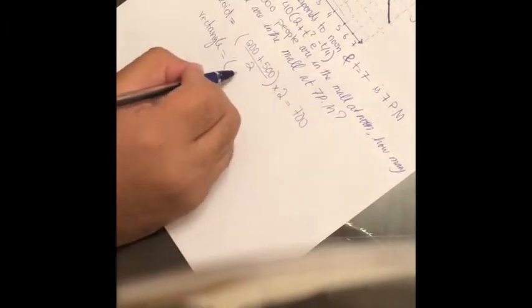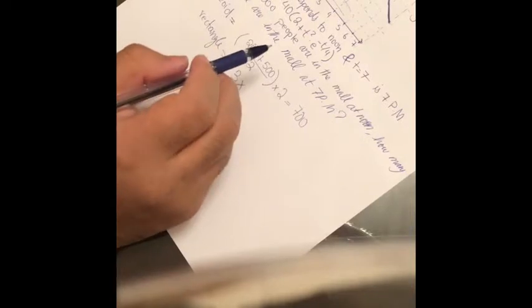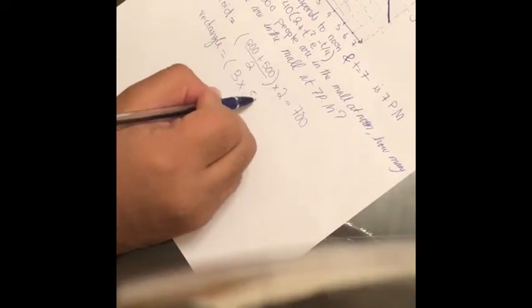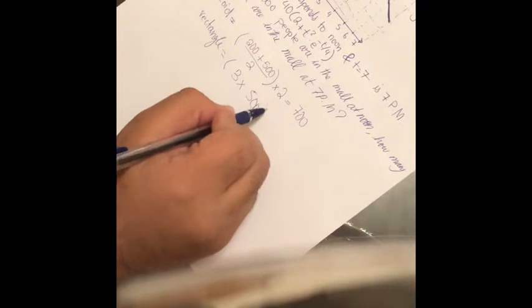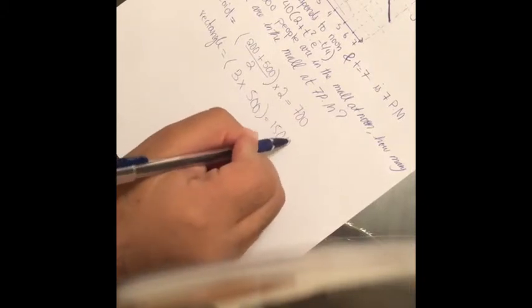The second area, which is a rectangle, is from 2 to 5, so 3 times 500, so 1,500.